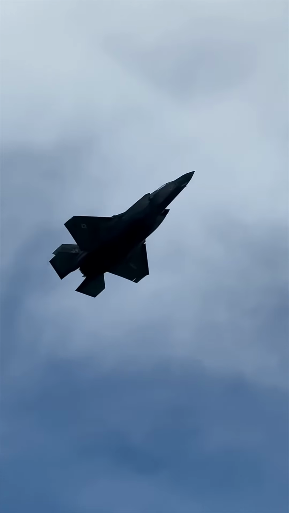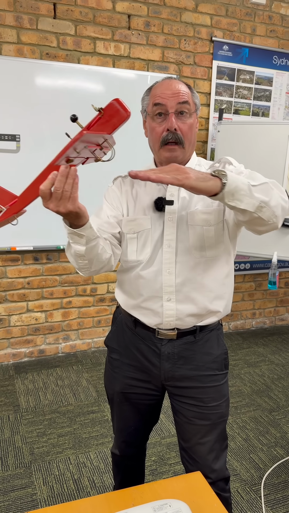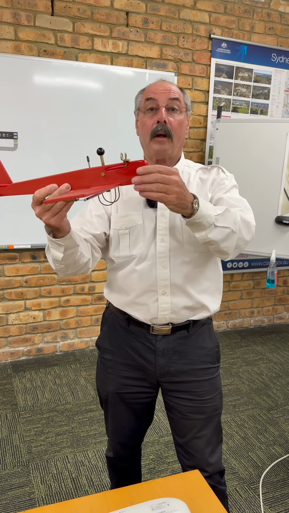Okay, maintain the pitch attitude, change the flight path like this. In the same attitude, I now have a high pitch attitude and a high angle of attack. Let's go the other way.